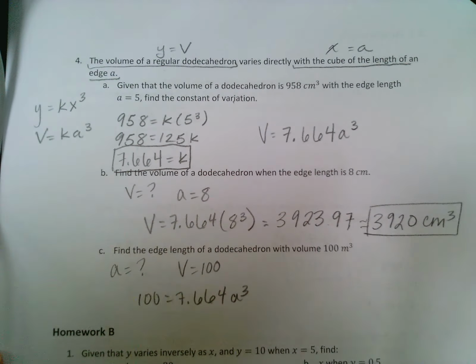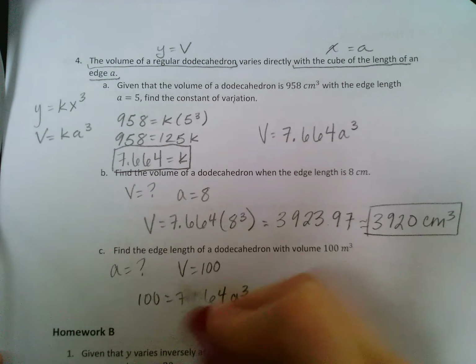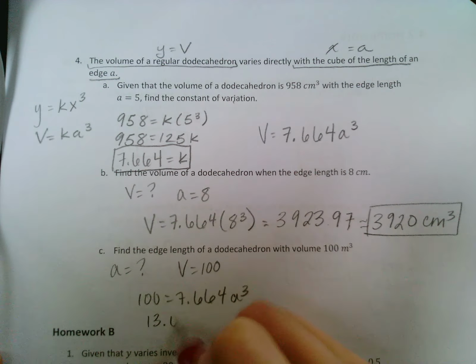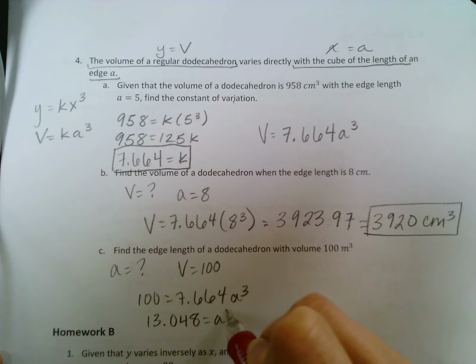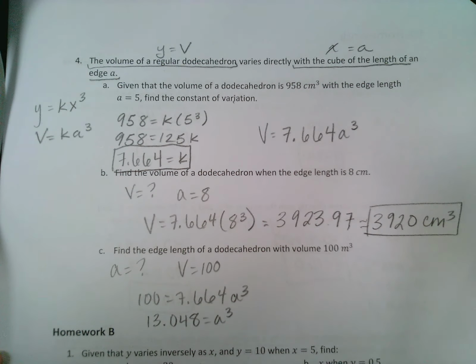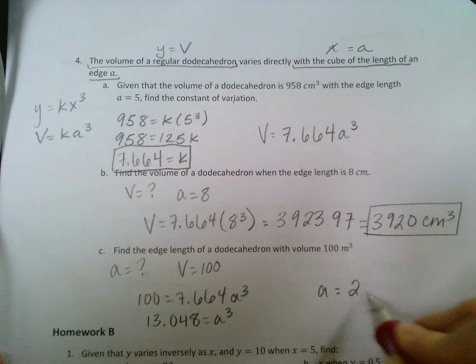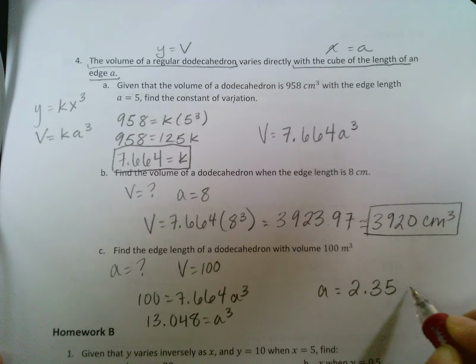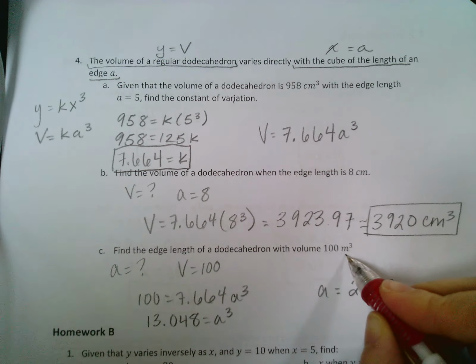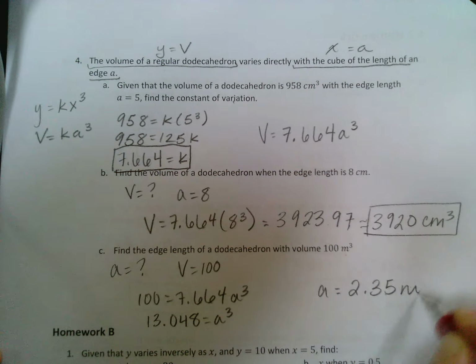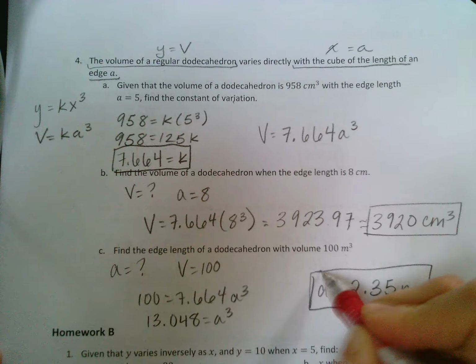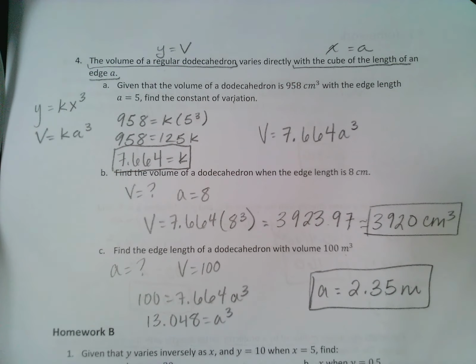I divide both sides by 7.664, and then I take the cube root of that number, and I get that a to three significant figures is 2.35. It's centimeters cubed here, which means that this is going to be centimeters. And that is your homework.